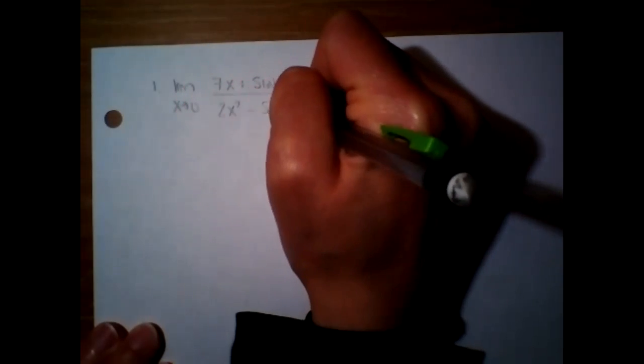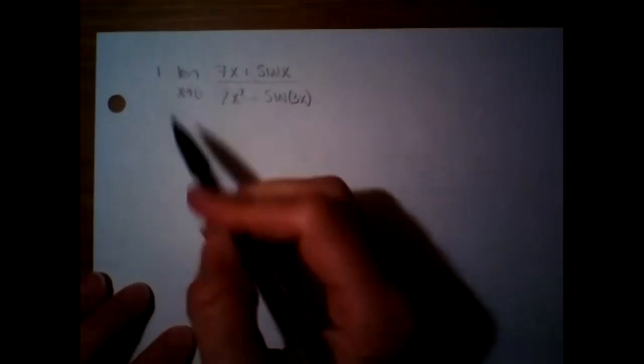All right, so the first one was a limit problem. So this is the limit as x goes to 0 of this function. All right, so the first thing you want to do is try to plug in 0.